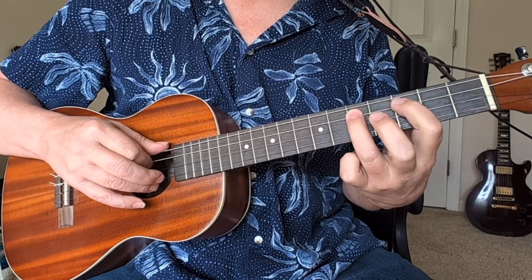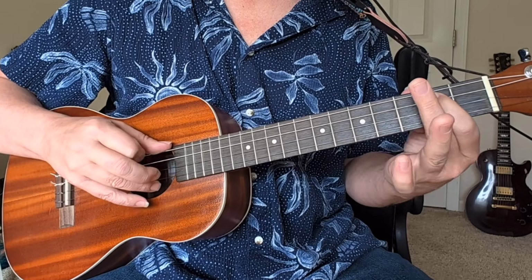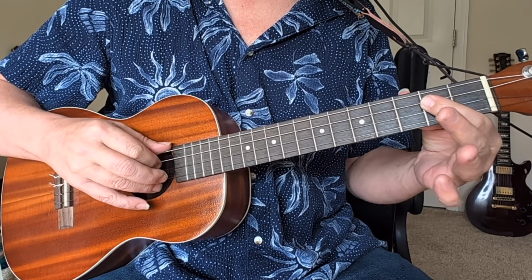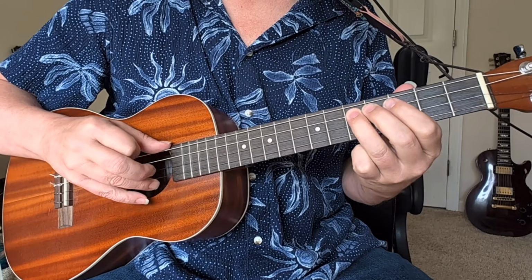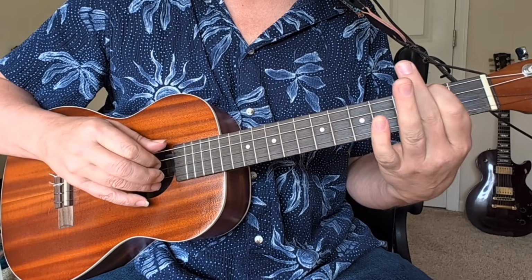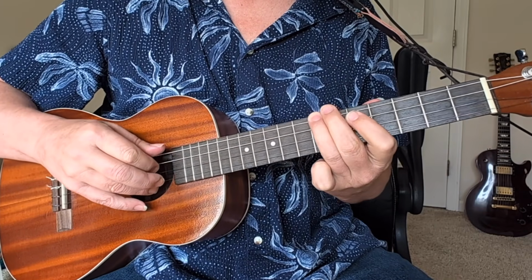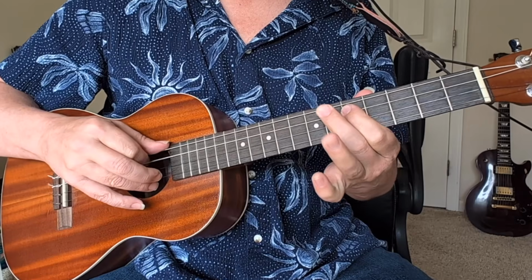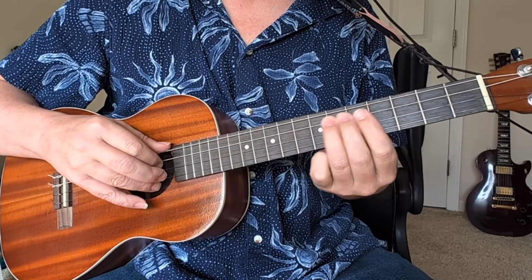So let's look at that. We got chromatic, 2, 0, 2, and then back up. Back up, where we're going to the 7, riff D, 4, 4, 2, 4, and chromatic back up to the 7.